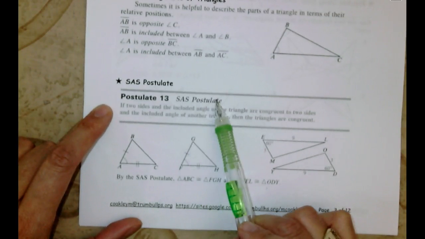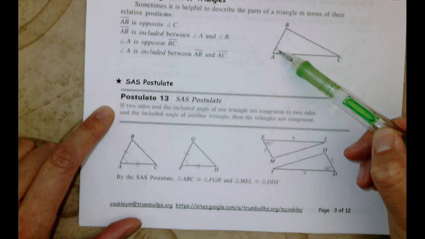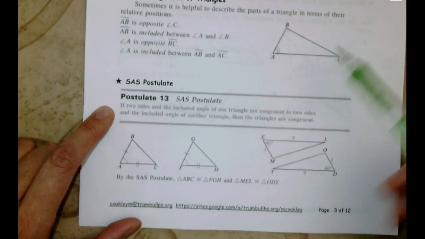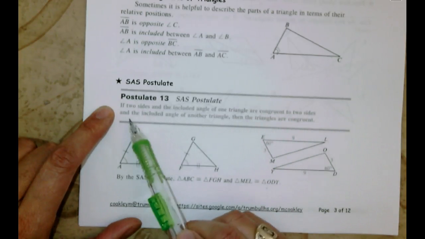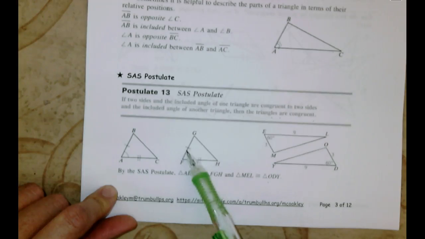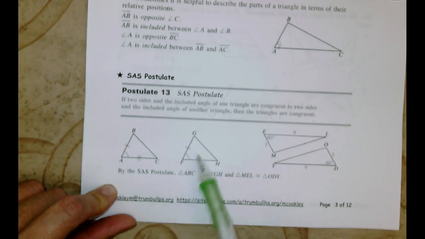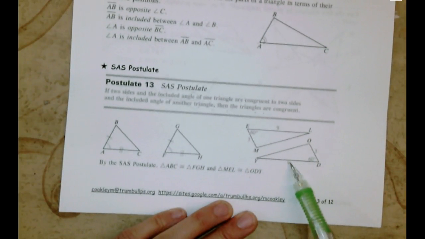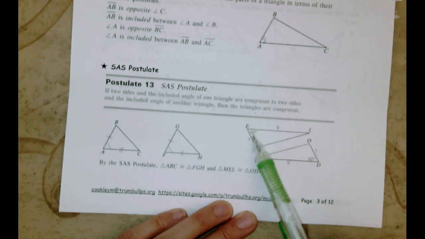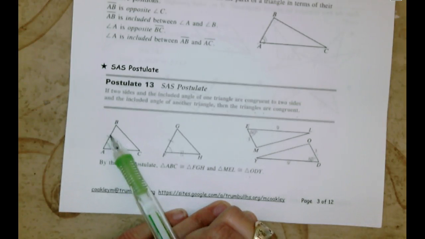So next one, side angle side postulate. If 2 sides and the included angle, like this is the included angle between segment AB and segment AC, of one triangle are congruent to the 2 sides and the included angle of another triangle, then the triangles are congruent. Here's what it means. If the 2 sides are congruent and the angles between those 2 sides, the included angles, are congruent, then these triangles are congruent. Here's another way. Here it's 9 and 9, 3 and 3, and the angles between those 2 sides are congruent, then these triangles are congruent. So that's side angle side. The 2 sides and the angle in between, side angle side.